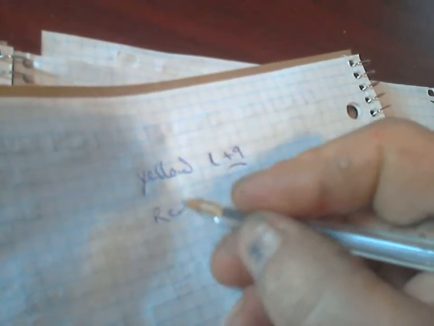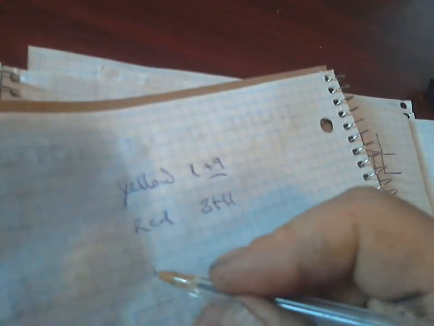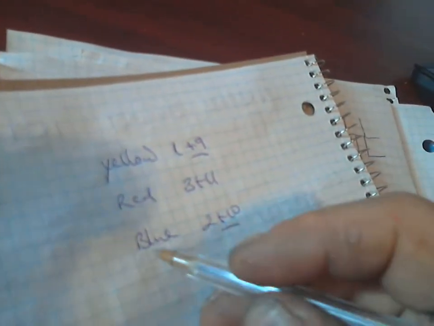We have yellow, 1 and 9, okay? And then we have red, which is 3 and 11. Blue is 2 and 10. Now, I'm not going to count the blue, okay? Because blue ends up, how can I explain this?